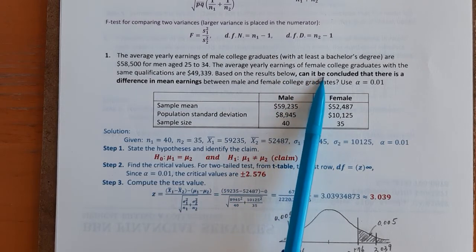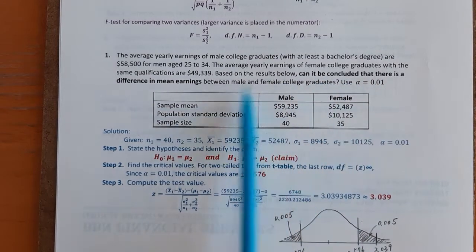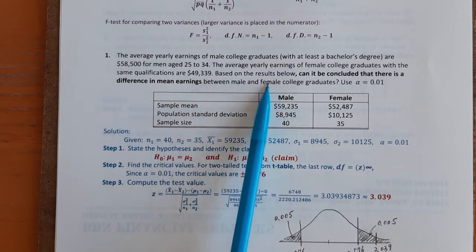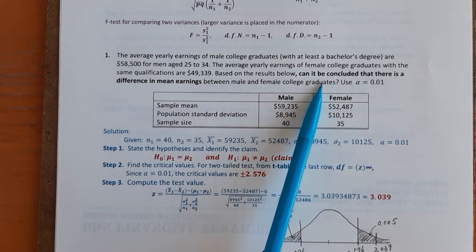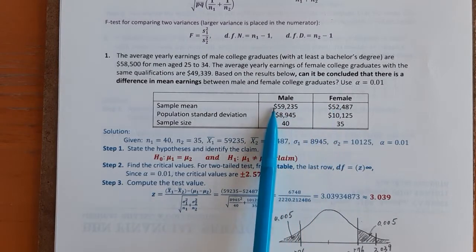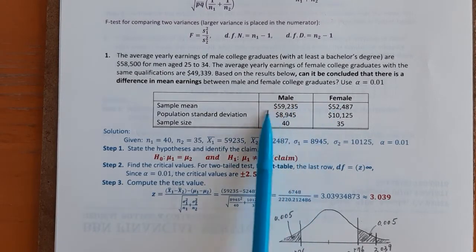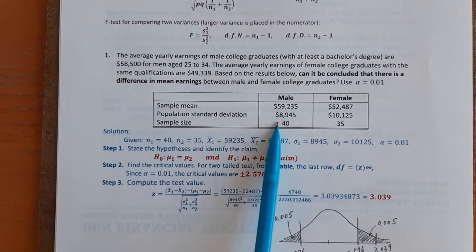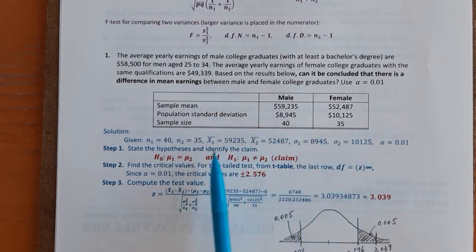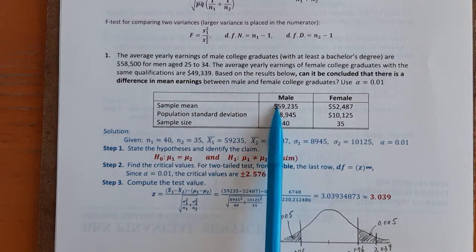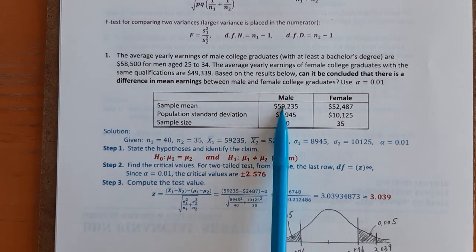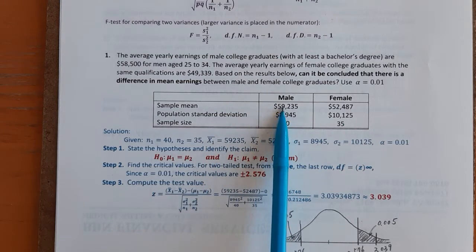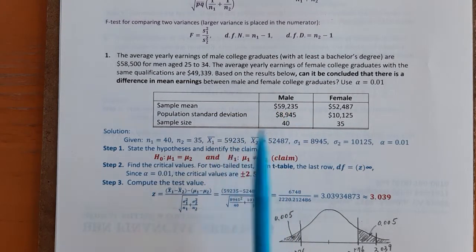Can it be concluded that there is a difference in mean earnings between the male and the female college graduates? Between the two means. N1 is 40 males. N2 is 35 females. Sample mean for the male, X1 bar, is 59235.